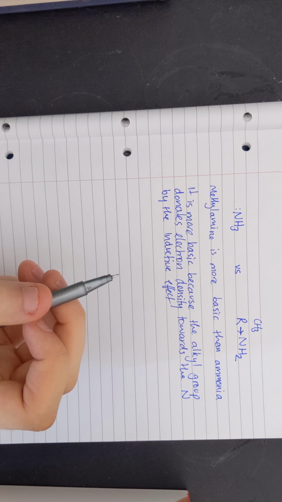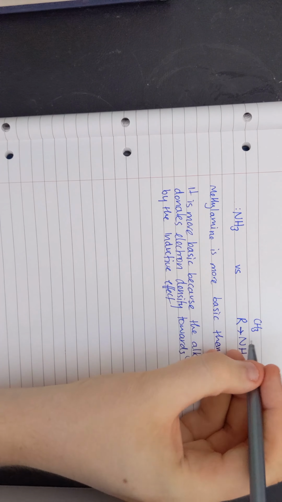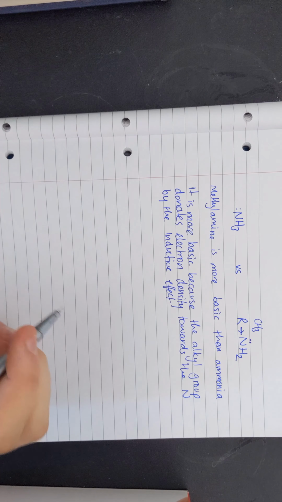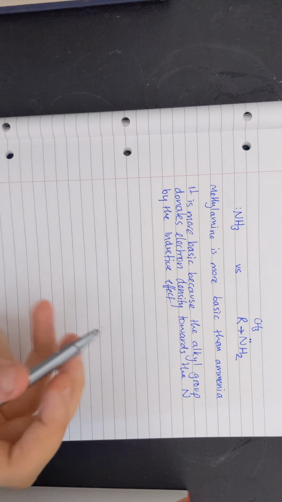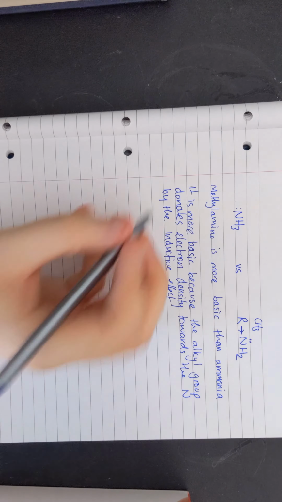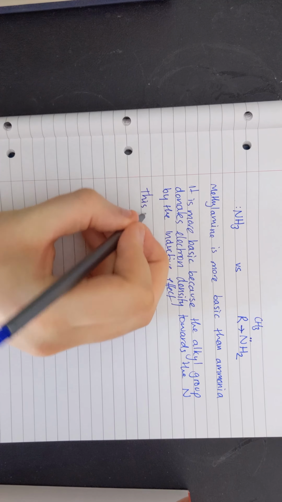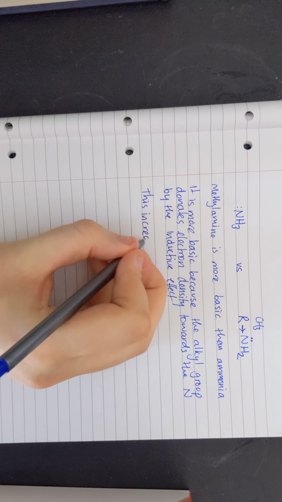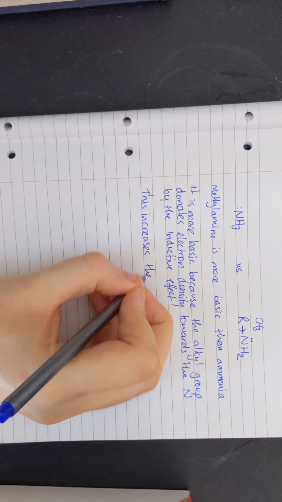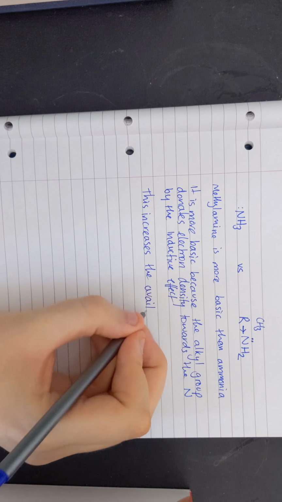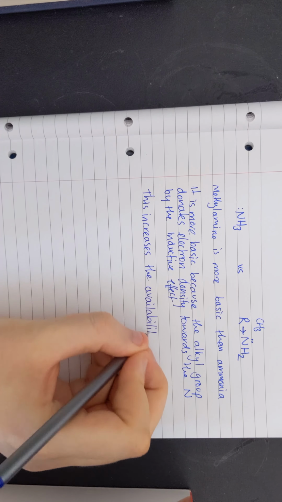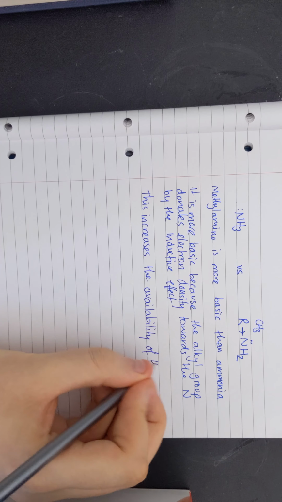I need to describe how that affects the availability of the lone pair, and I need to drop in that term, the availability of the lone pair. So I then can add this increases the availability of the lone pair.